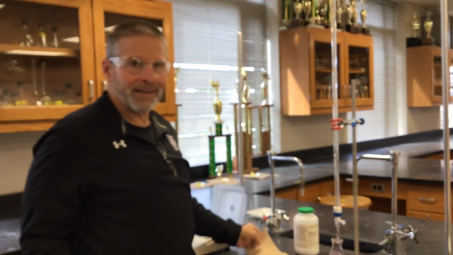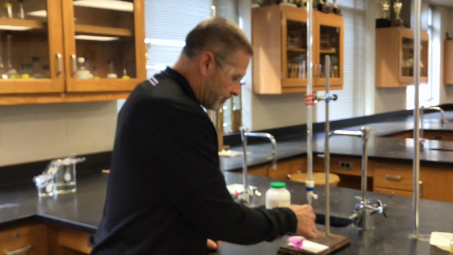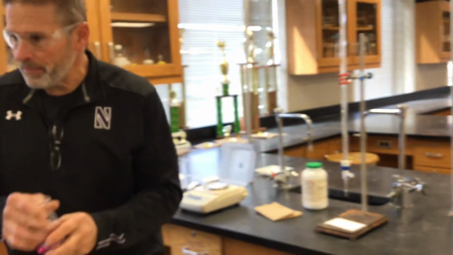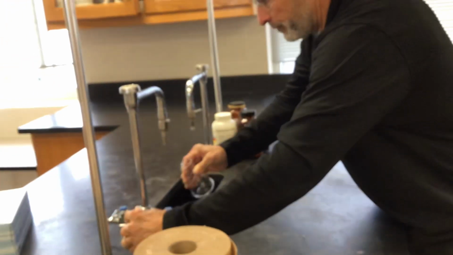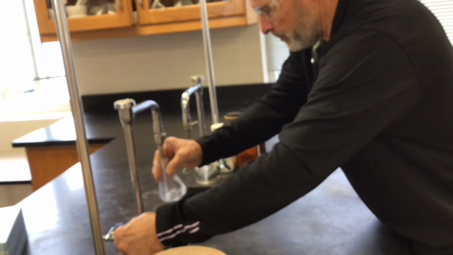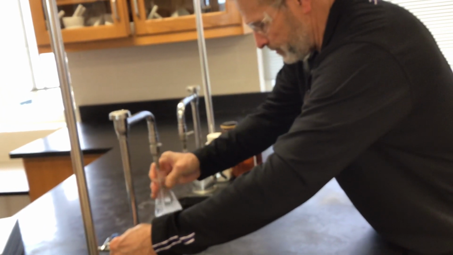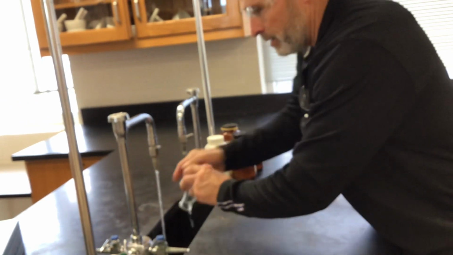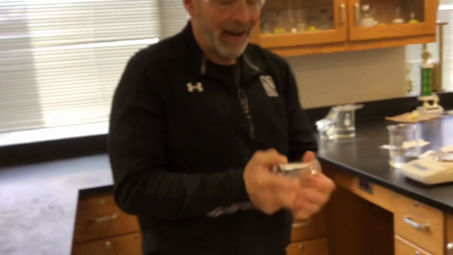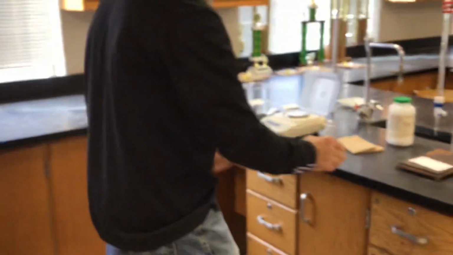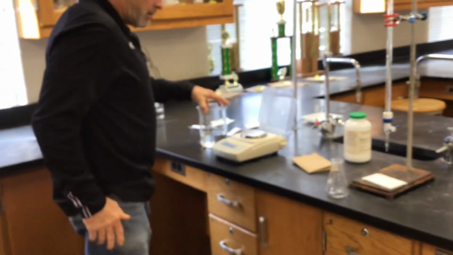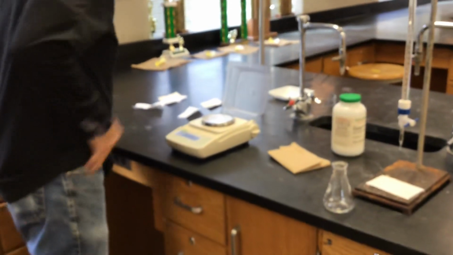And of course, probably the best thing to do here is create a data table. Okay, so I'm just going to dump this out. Give it a couple rinses. Again, I don't have to worry about drying it out. The amount of water doesn't matter at all, which is very handy. We'll move on to our second trial.